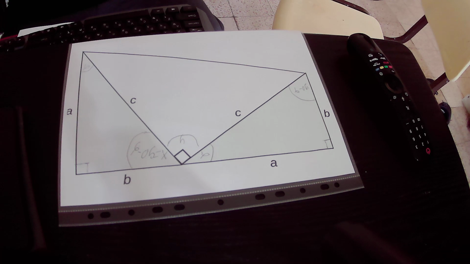Hello, in this short lecture I will give a proof of the Pythagorean theorem. The Pythagorean theorem is that in a right triangle the square of the hypotenuse is equal to the sum of the squares of the perpendiculars.